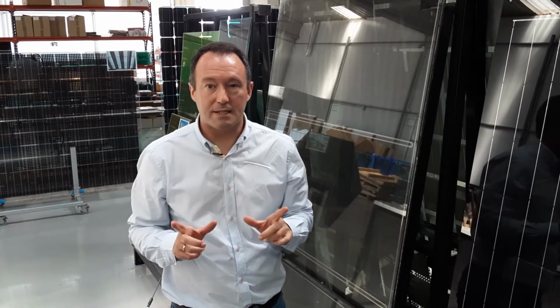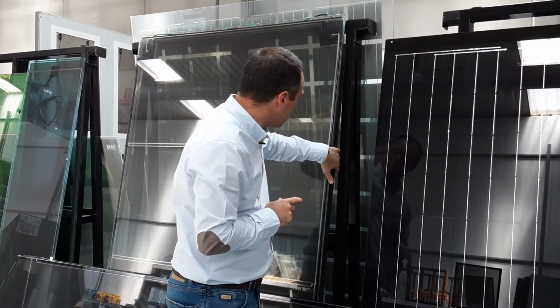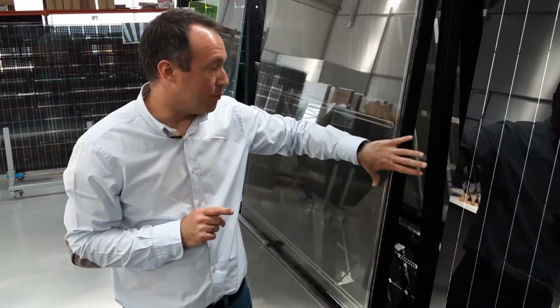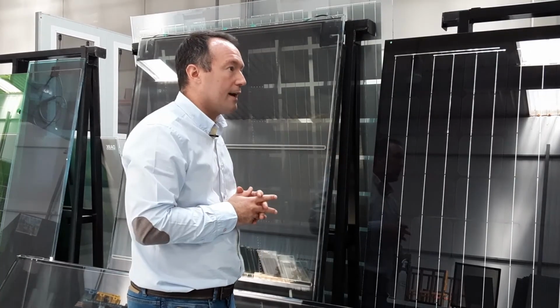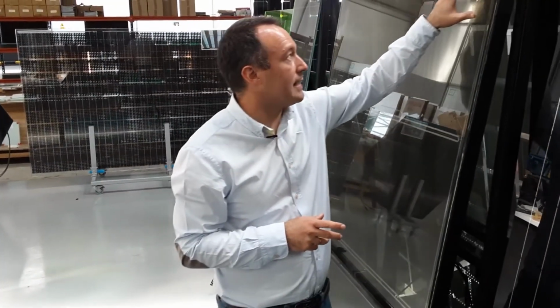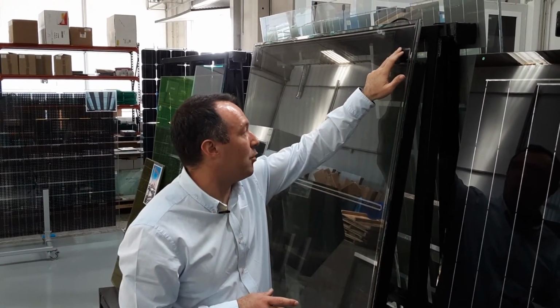Still on the subject of junction boxes, in this case, this glass has a double argon chamber. This glass is normally used for Nordic countries because they require a high degree of thermal insulation. This junction box is a monopolar box.